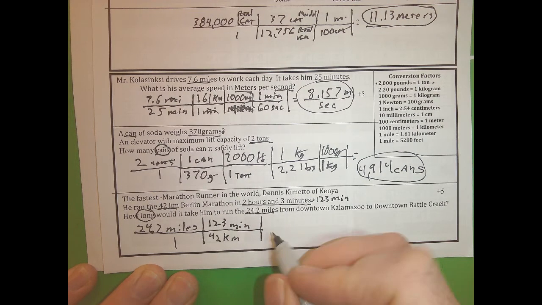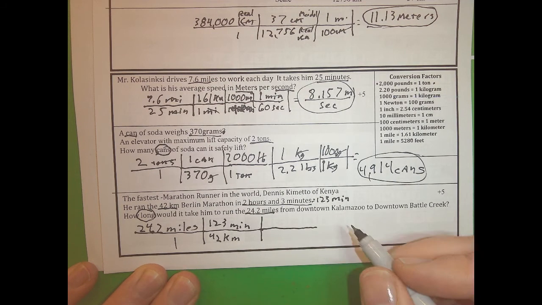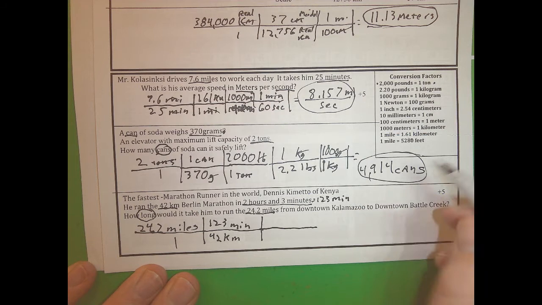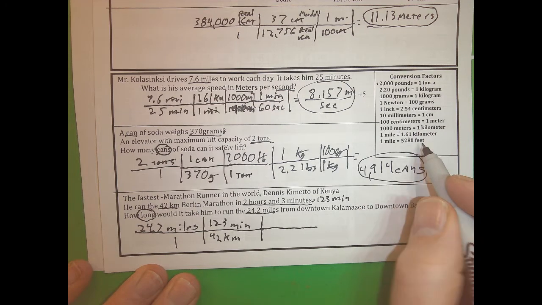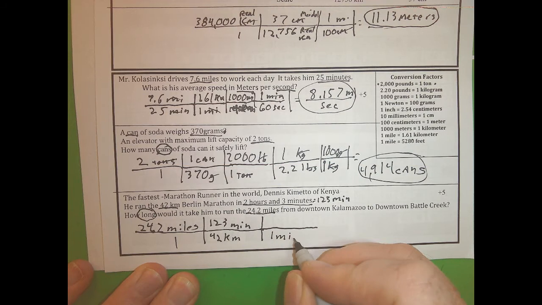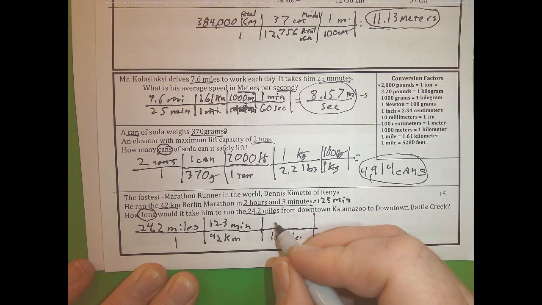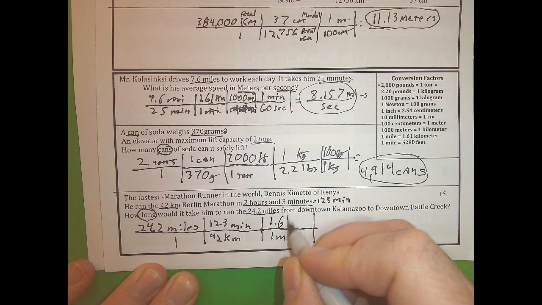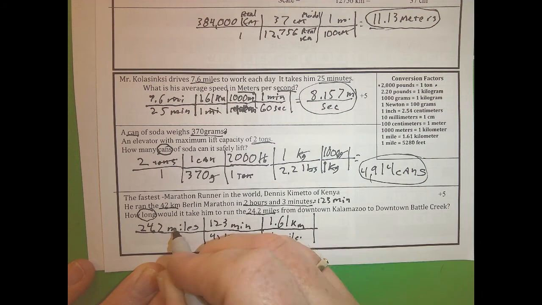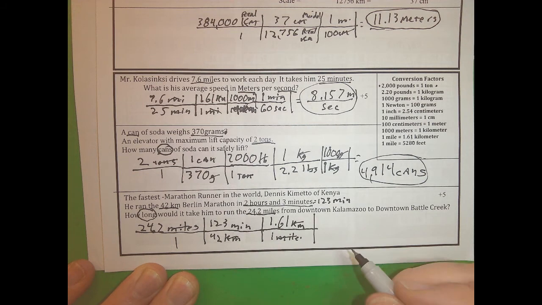And so we just need to kind of kill off our duplicate distance units, and the conversion for miles to kilometers is here for every 1 mile at the bottom, because we have a mile at the top. It is 1.61 kilometers. Miles cross off miles, kilometers cross off kilometers, and we're left with minutes as a unit.